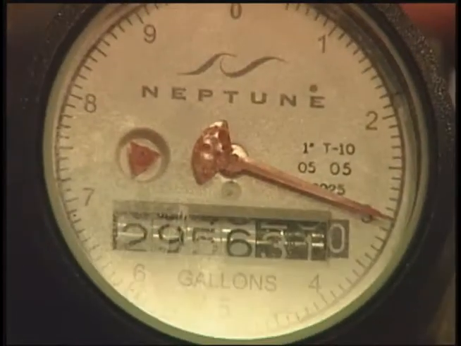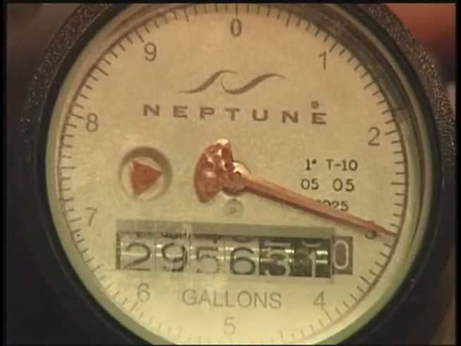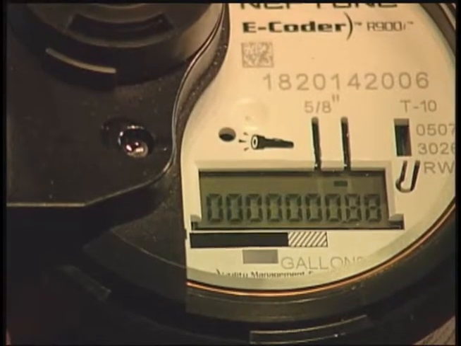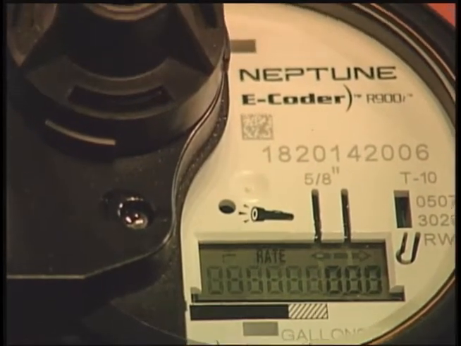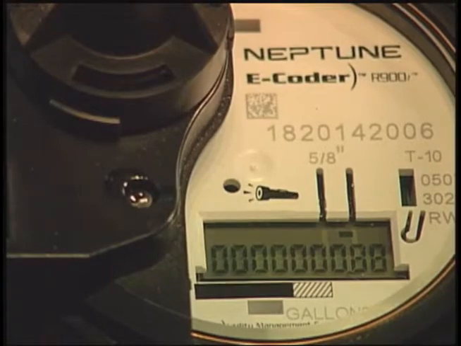Another tool you can use to check for leaks is your water meter. Now, if you've got one of the older water meters, it's going to look like this. It has a simple dial in the front. Or if you have one of the new radio read meters, it has a dial that looks like this. And what you want to do is, during a period when you're not using water, like say at night while you're sleeping, go out, check your water meter, and write down the number.